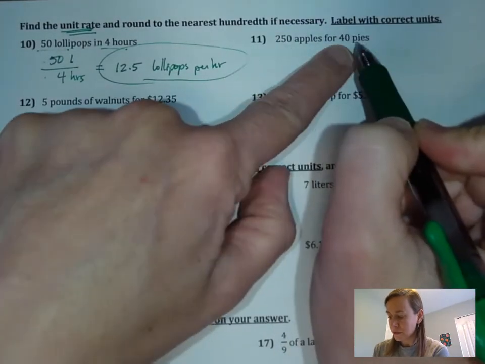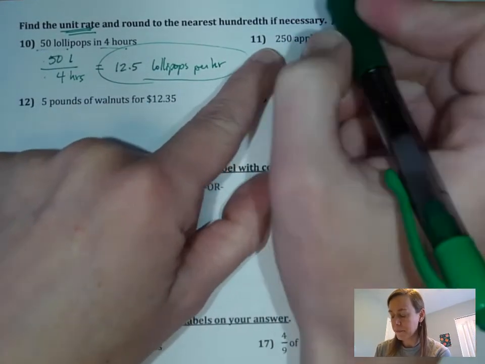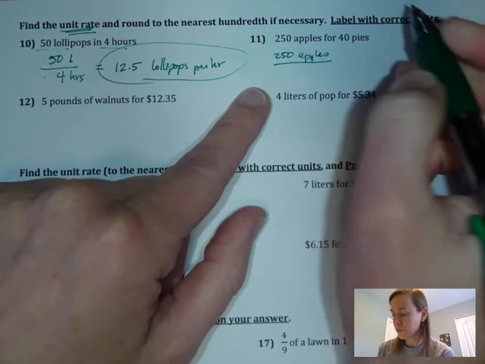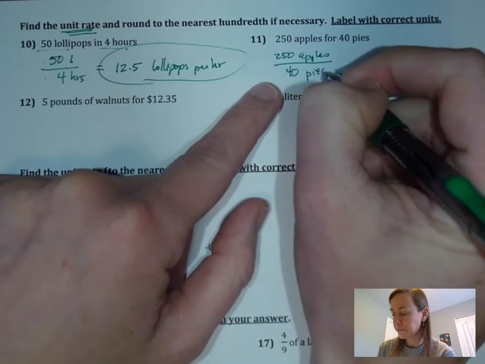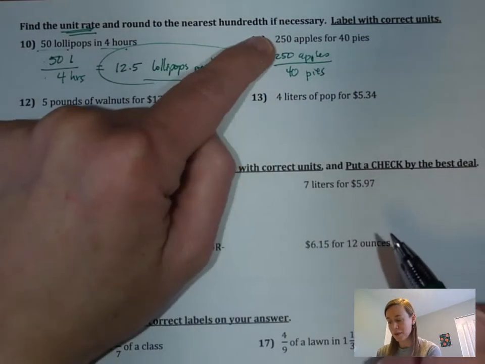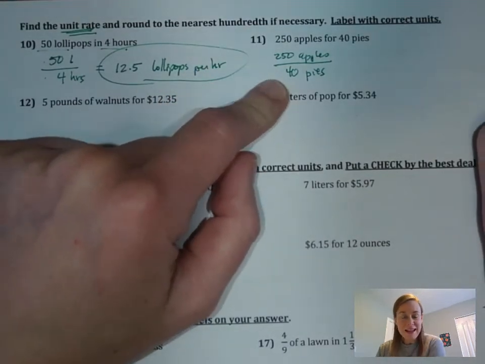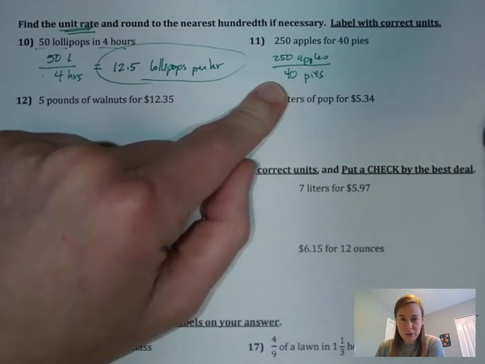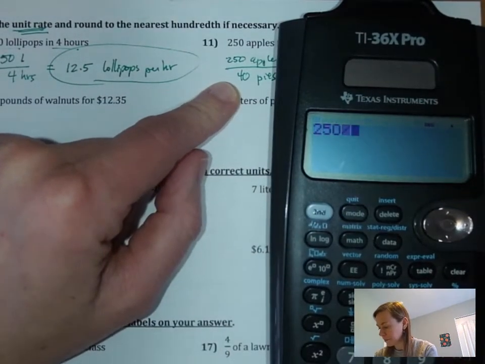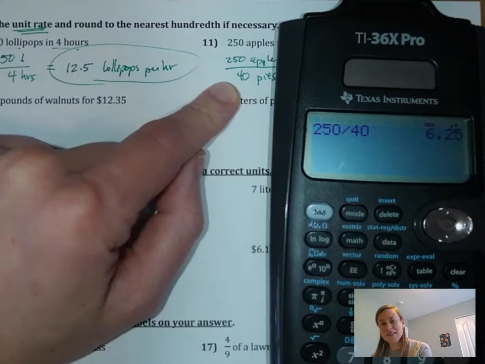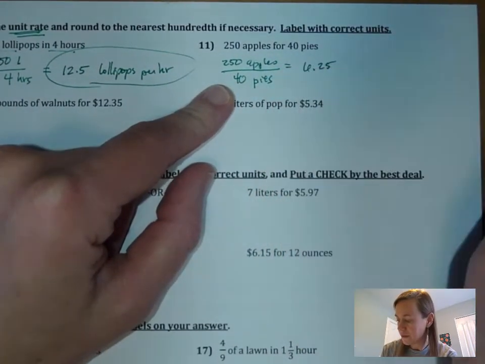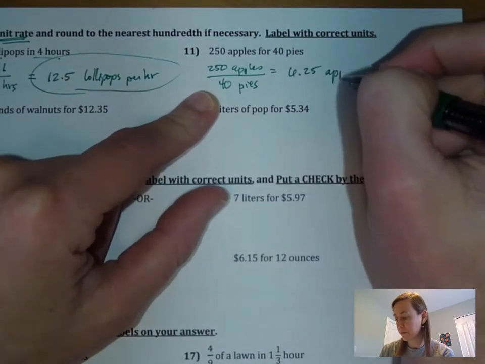250 apples for 40 pies. Okay, we're going to put this number on top. 250 apples. And then 40 pies is going to go on the bottom. Okay, now we're just going to divide just like we did over here. So the top number divided by the bottom number. And that's going to tell us how many apples go in each pie. So 250 divided by 40. 250 divided by 40 gives us 6.25. 6.25 apples per pie.